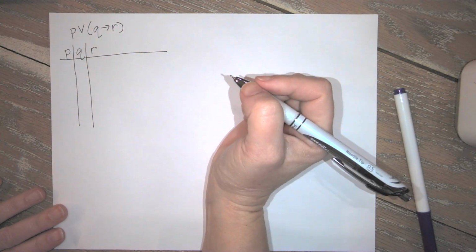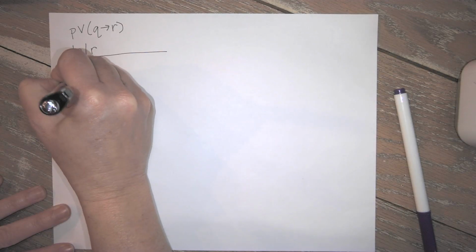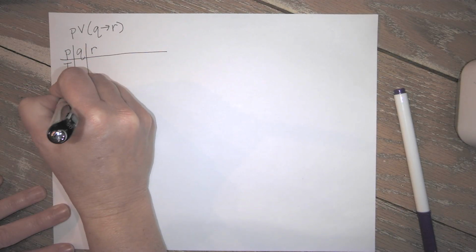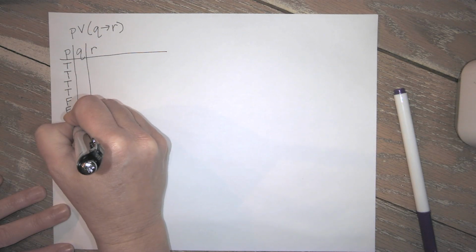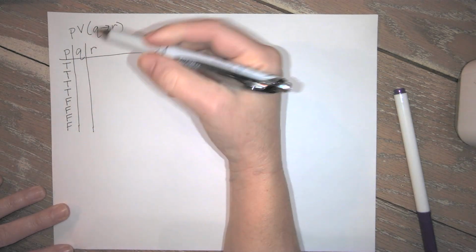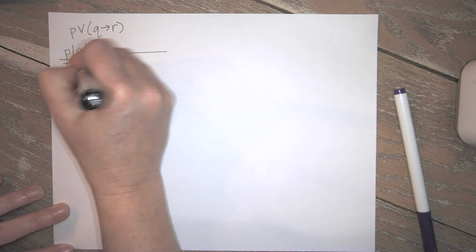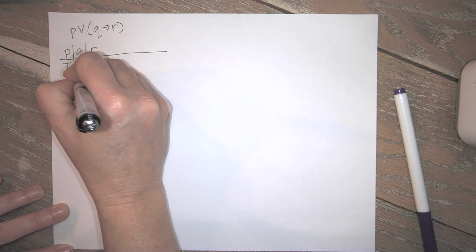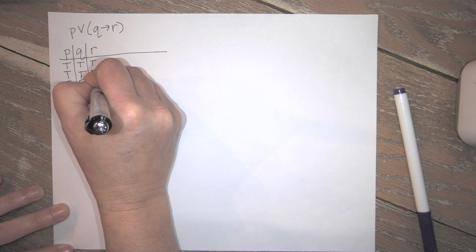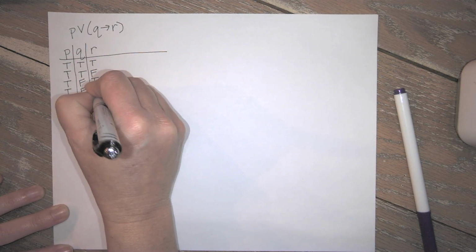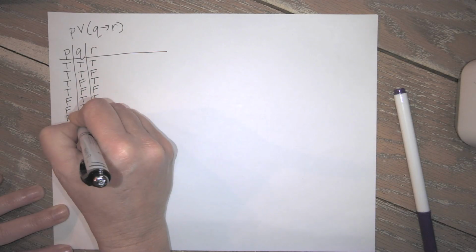Let me remind you how we fill this in. For how I do it, I do 4 trues in the P column and then 4 falses. Then I come back up, and in my Q and my R column, I write true, true, true, false, false, true, false, false. And then I repeat that. True, true, true, false, false, true, false, false.